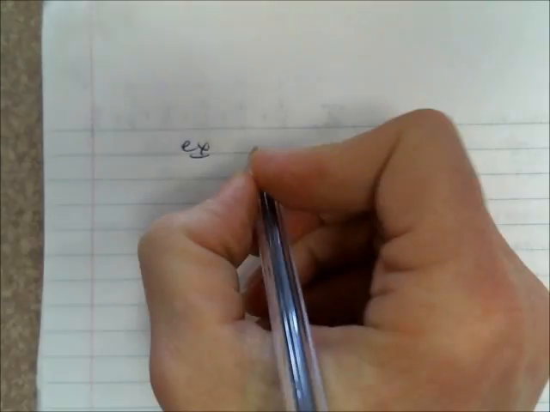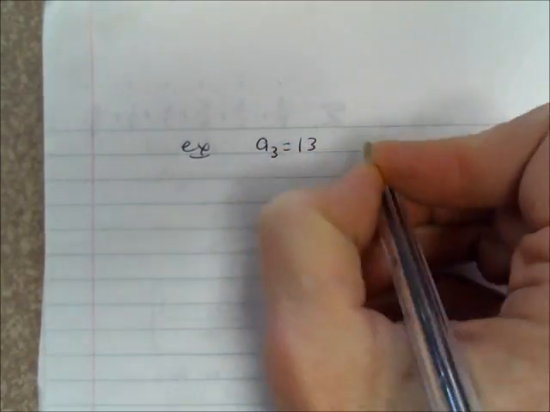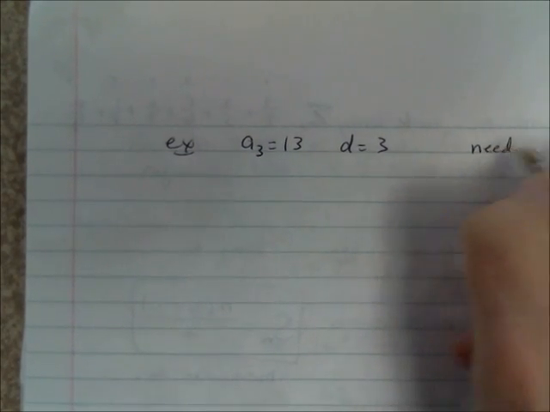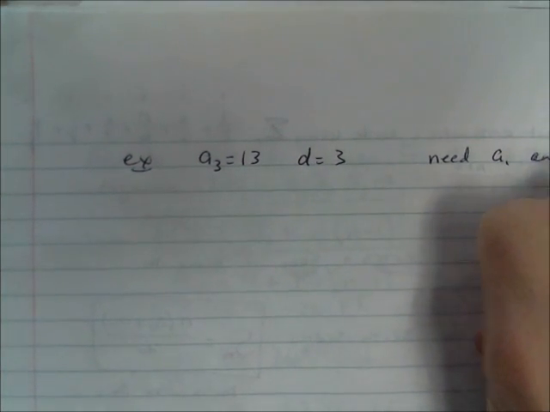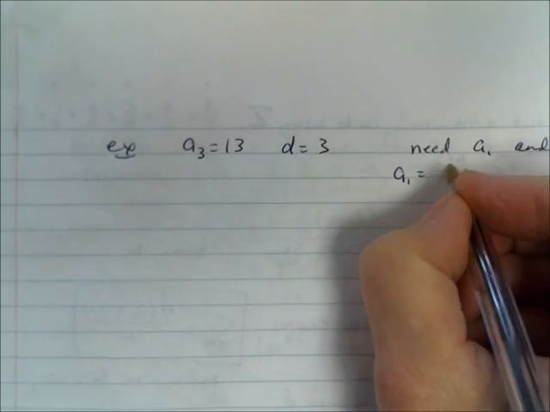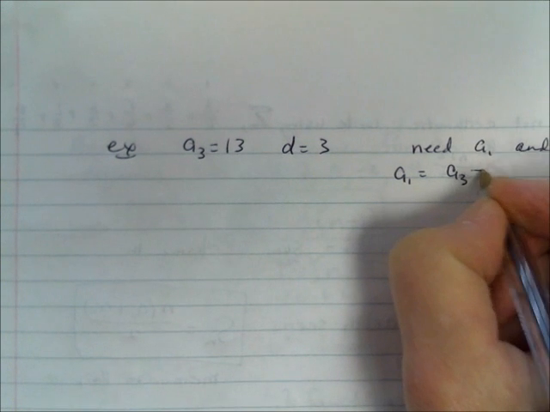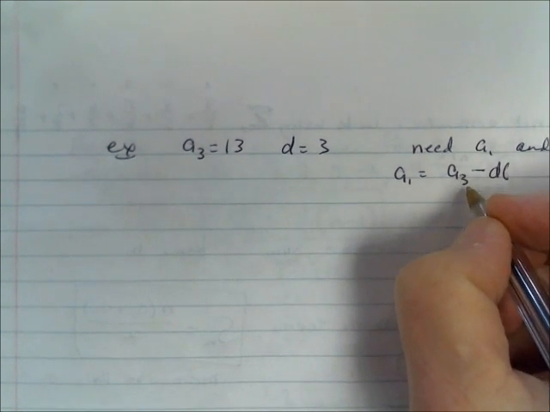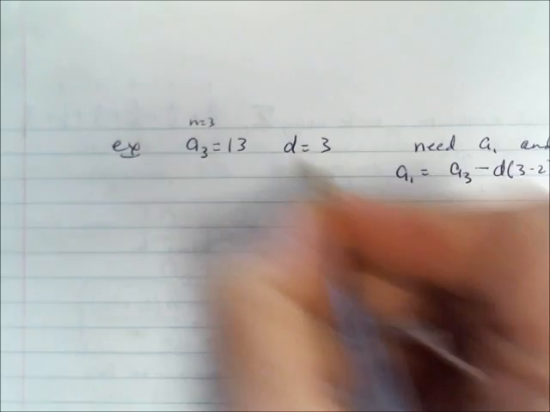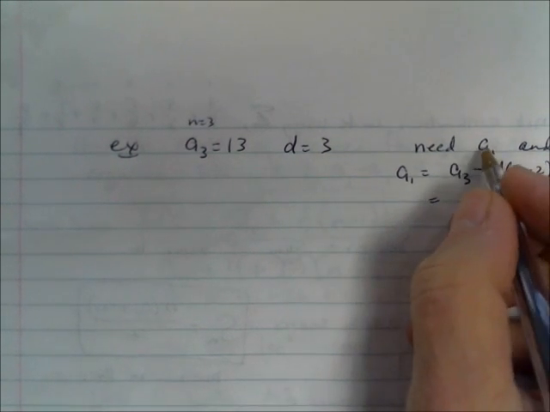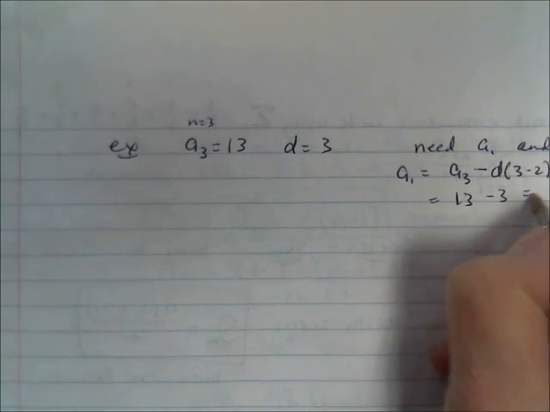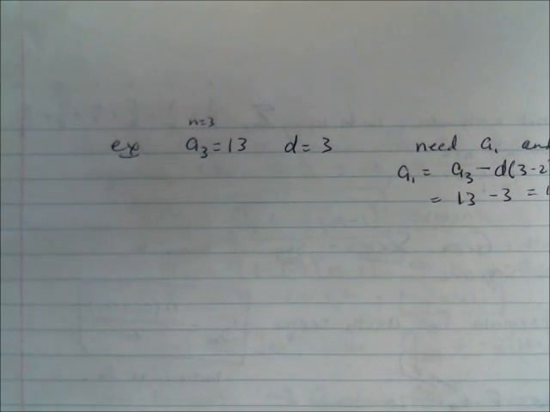Fourth example. Let's say I give you the third term is 13, and I give you the d value is equal to 3. We need the first term, and we need the 20th term. So the first term is equal to the third term minus d times n minus 1, well, n is 3, because we were given the third term, n equals 3 up here. Well, the third term is 13, d is 3, 3 minus 2 is 1, so that is equal to 10. So our first term is 10.